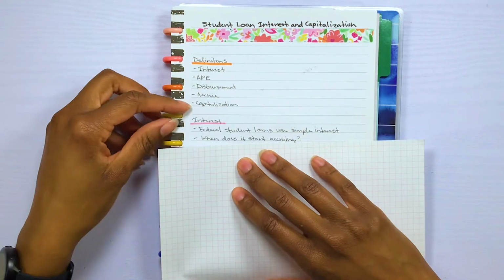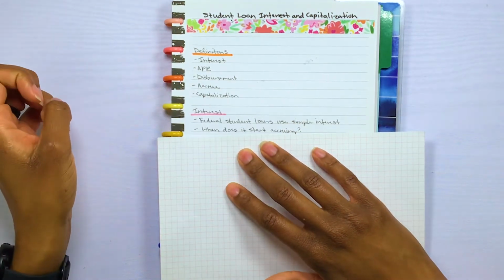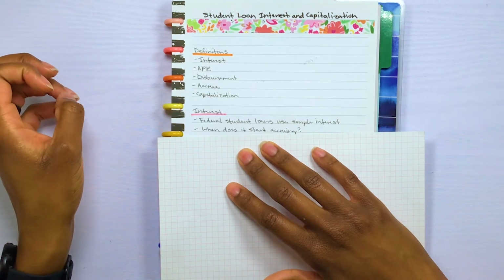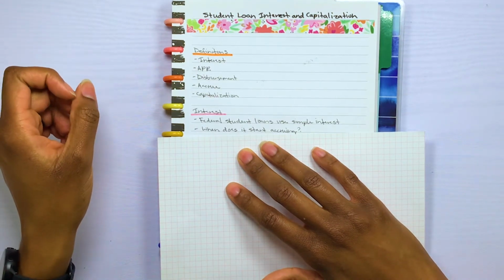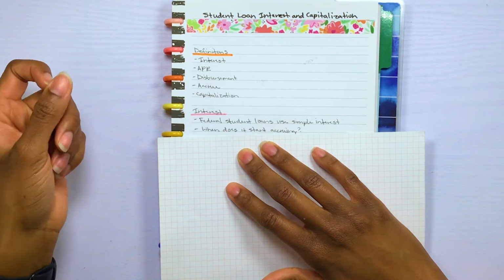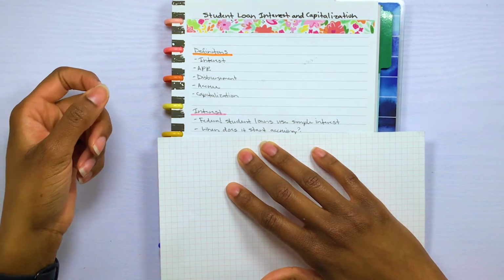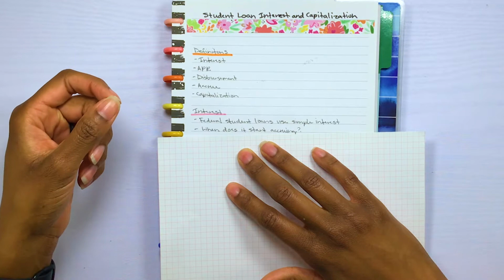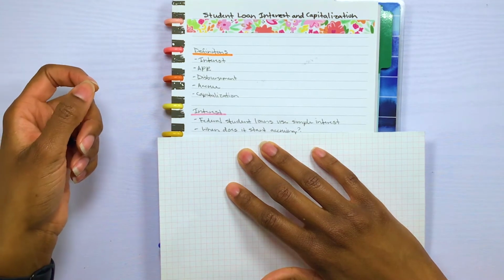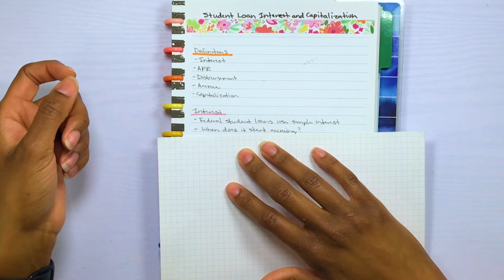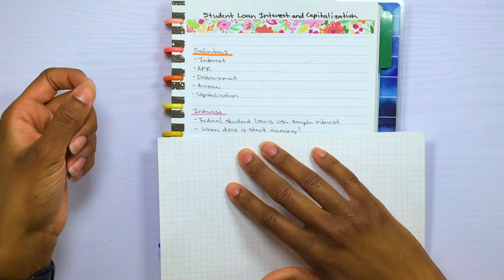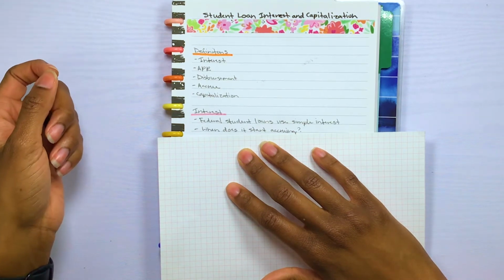All right, so the next section, we're going to talk about interest specifically. Federal student loans typically use a simple daily interest formula, which charges daily interest on the unpaid principal balance only. Note that some private student loans charge compound daily interest.